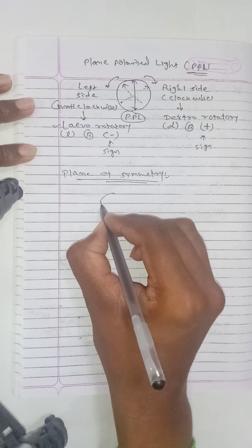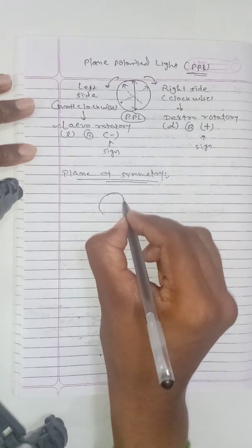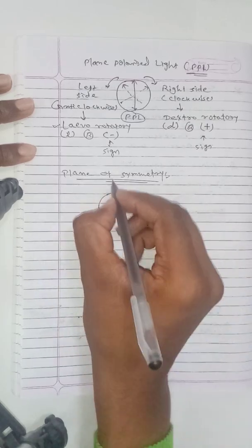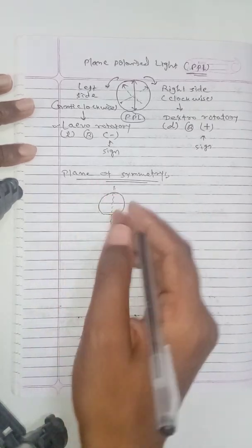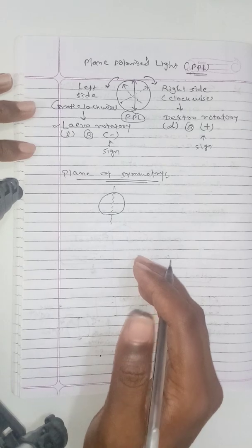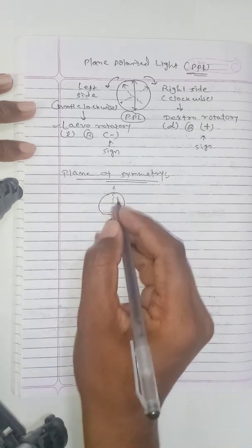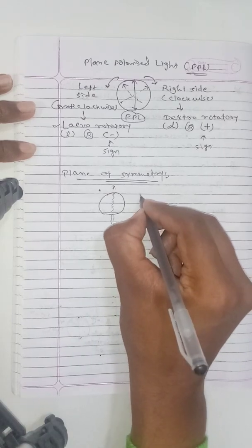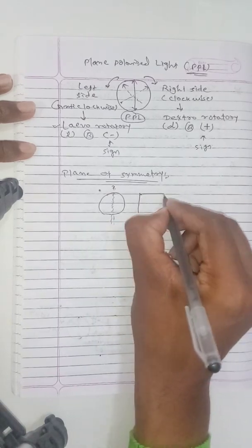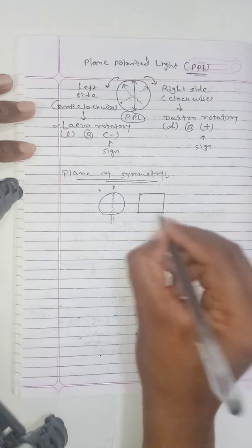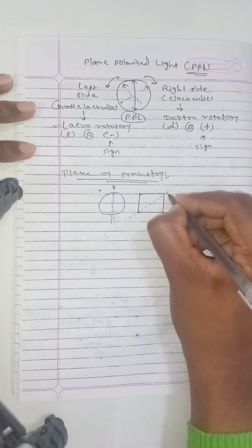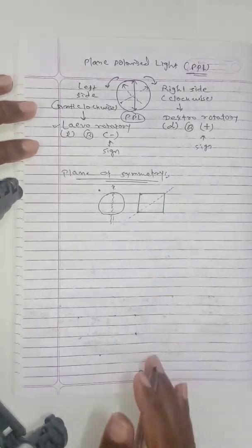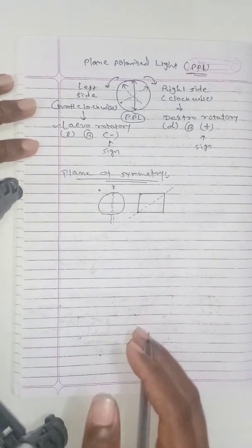Suppose here the circle is divided into two halves, and it is said to be a plane of symmetry because it's divided into the same two parts. Suppose here it's a square, it is divided into the same halves. So it is said to be a plane of symmetry.